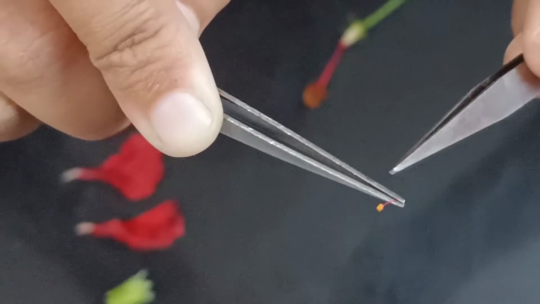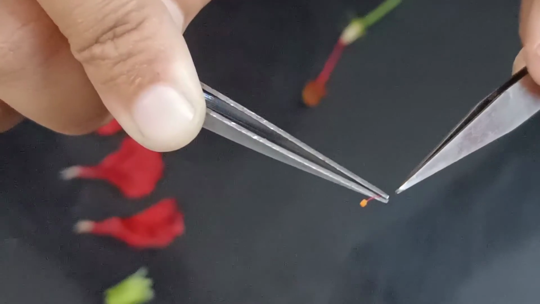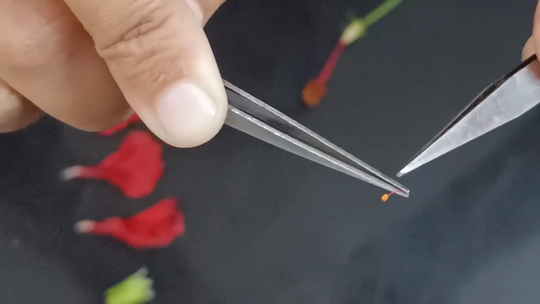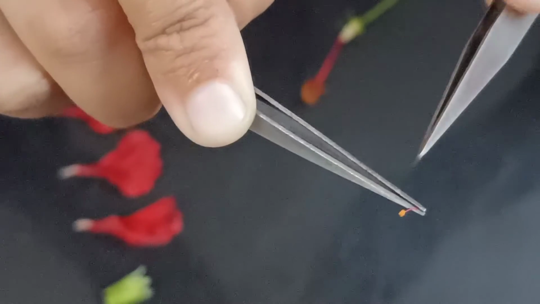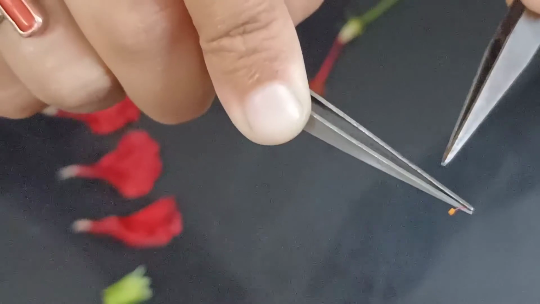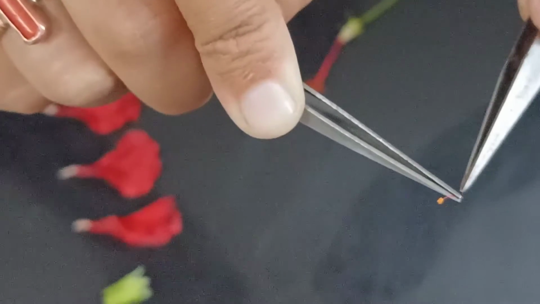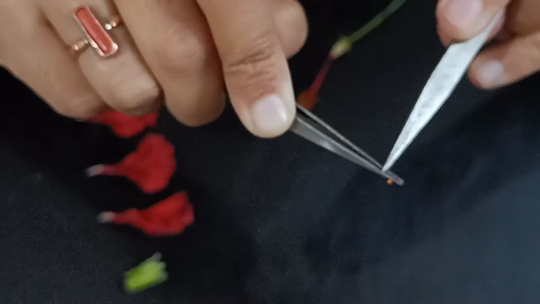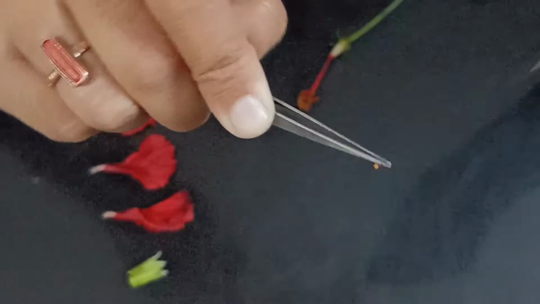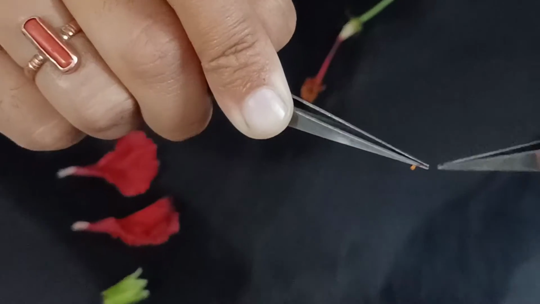Firstly, you see here this pink colored thin strand to which this little thing is attached. This is called the filament, right? And this top portion is the anther. You can see this is bilobed.